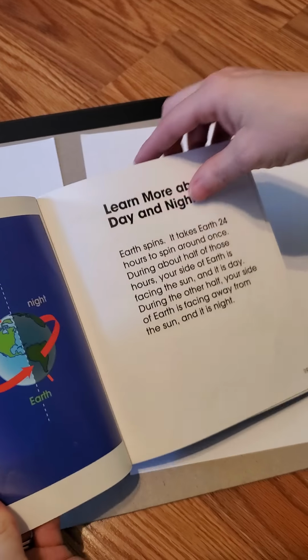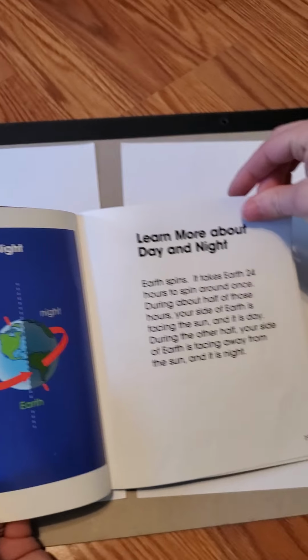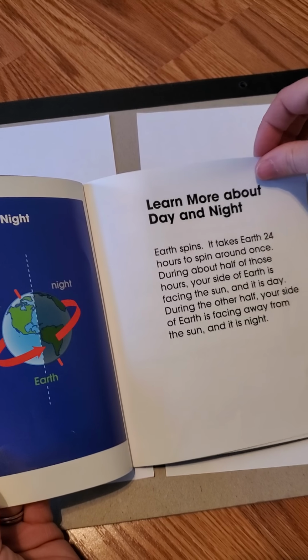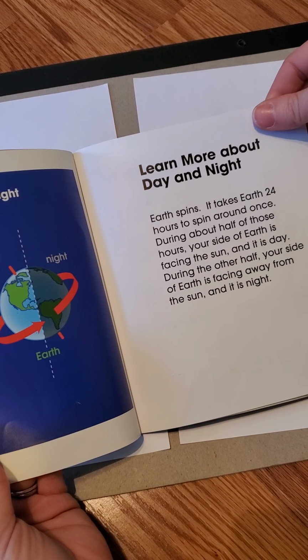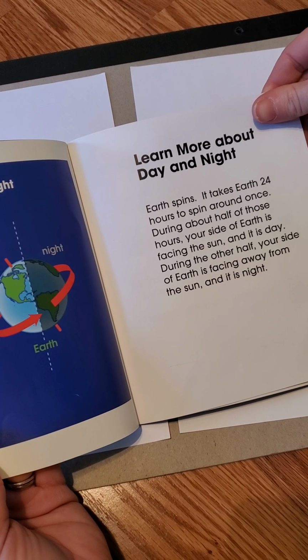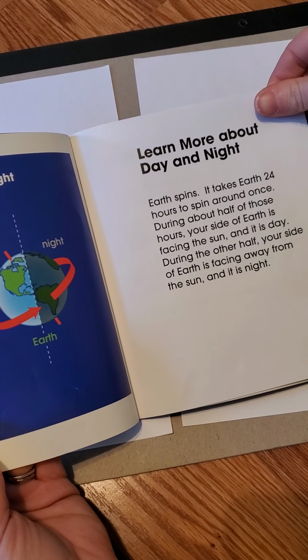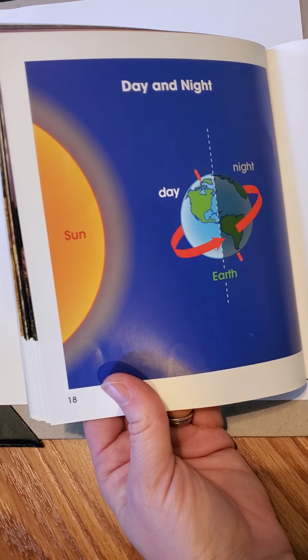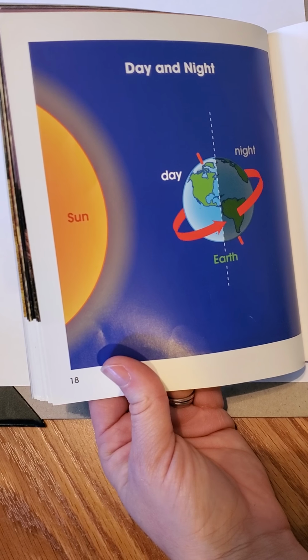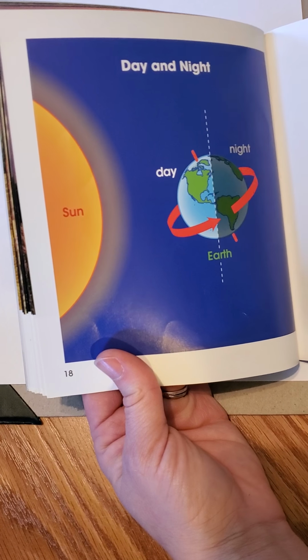Okay, so it tells us that it takes 24 hours to spin around one time, and we know that our day, a complete day, is 24 hours. So during half of those hours, your side of Earth is facing the sun, and it is day. During the other half, our side is facing away from the sun, and it is night.